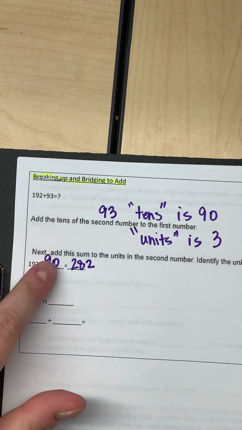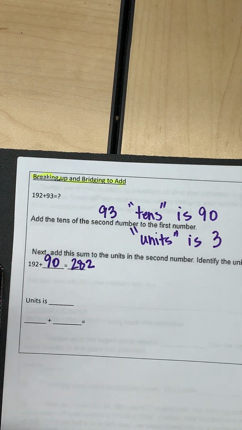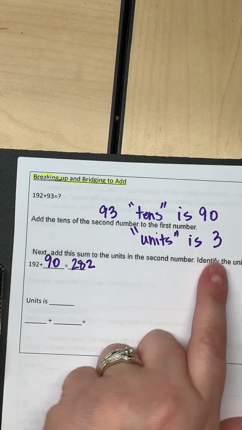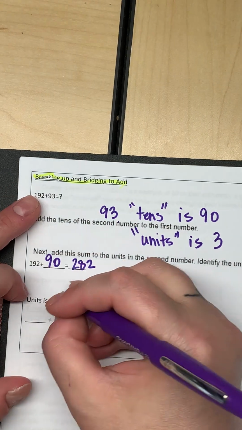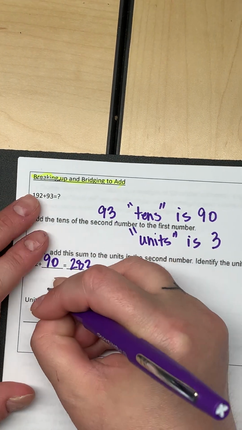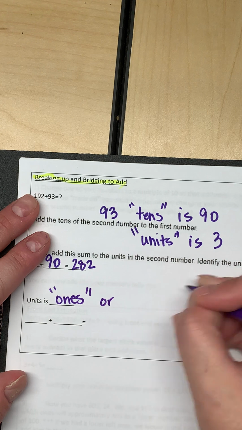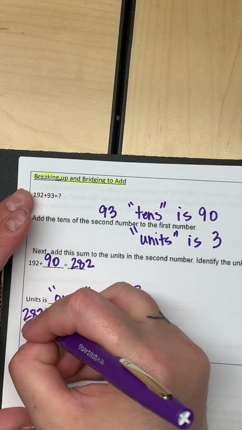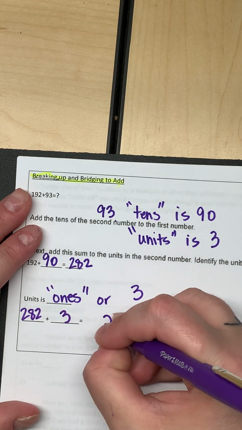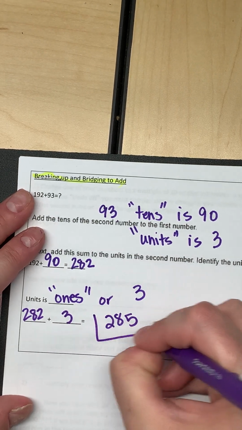So now add this sum, 282, back to the units, 3, of the second number. So we're going to take 282 and add 3, and that makes 285.